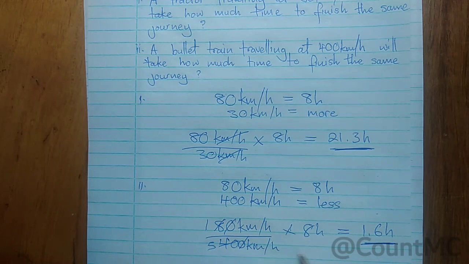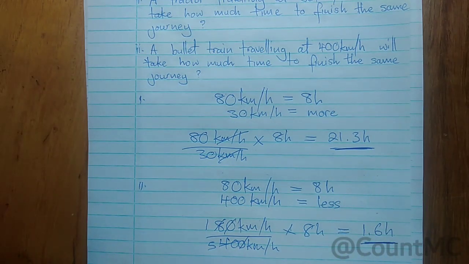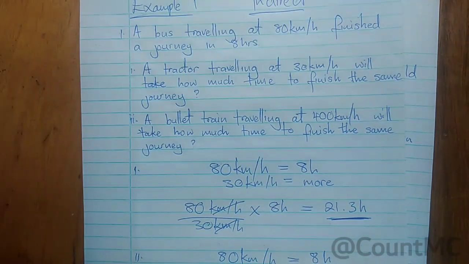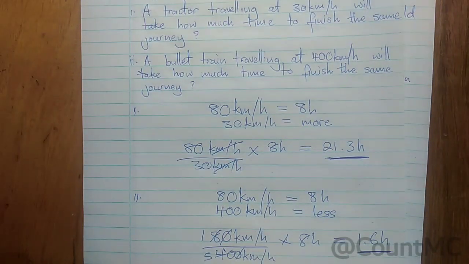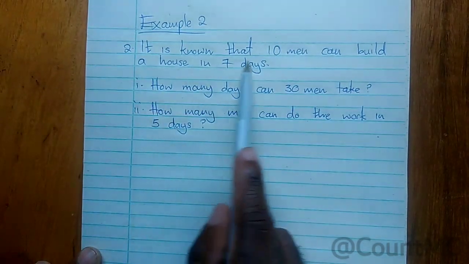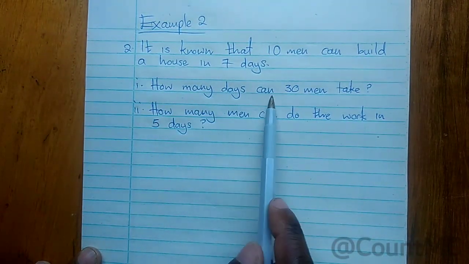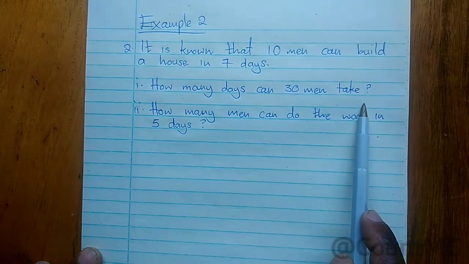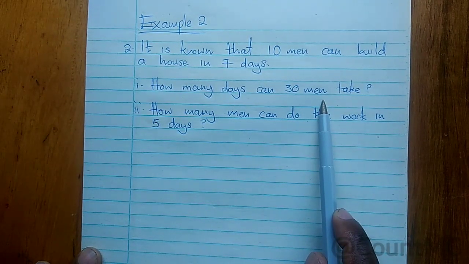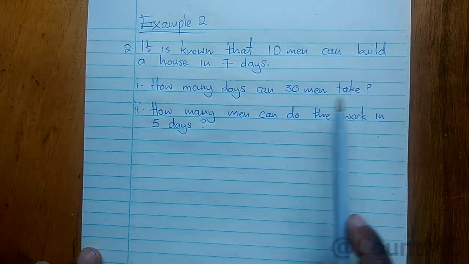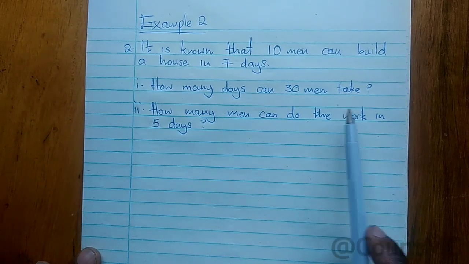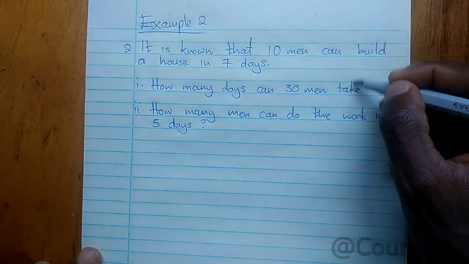And these are the answers from the previous lesson when we did the same thing using method number 1. It is known that 10 men can build a house in 7 days. How many days can 30 men take? We have more men, so it should take less time because they are helping each other. So this is an indirect proportion because one is increasing and the other is decreasing.